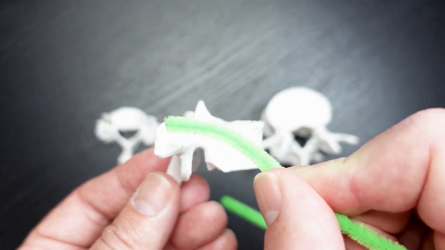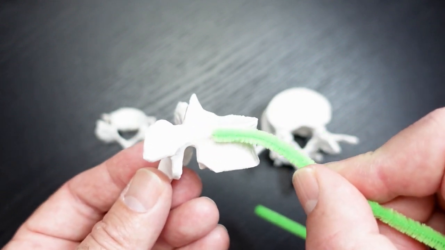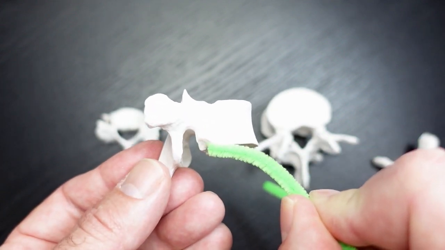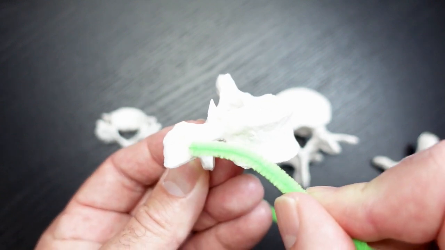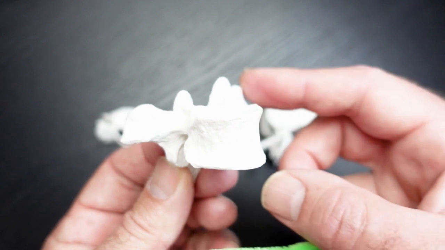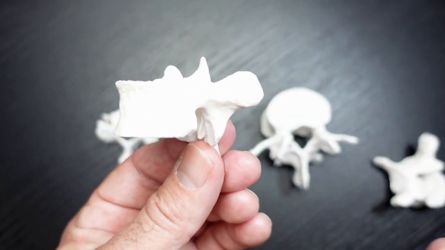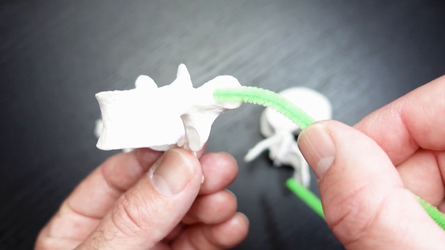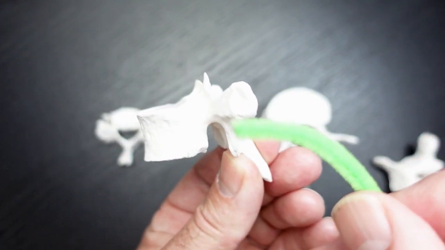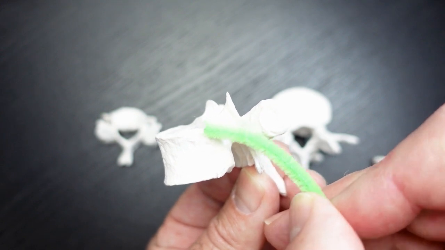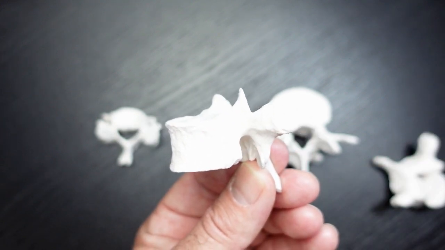here, here, and here. This is superior costal facet. This is inferior costal facet. And then on the transverse process, that divot is transverse costal facet. So I can flip it on the other side too. The depression on the transverse process, transverse costal facet, inferior costal facet, and superior costal facet.